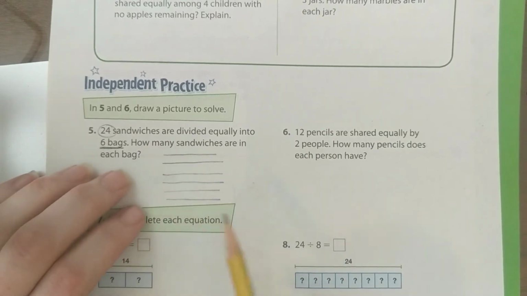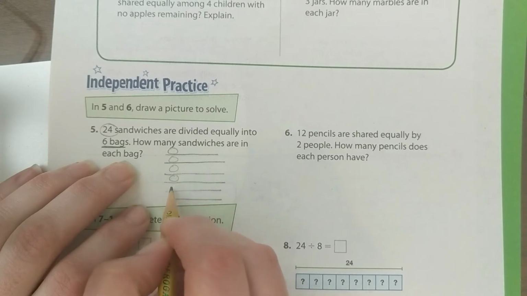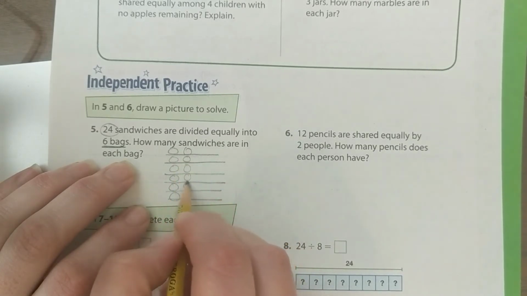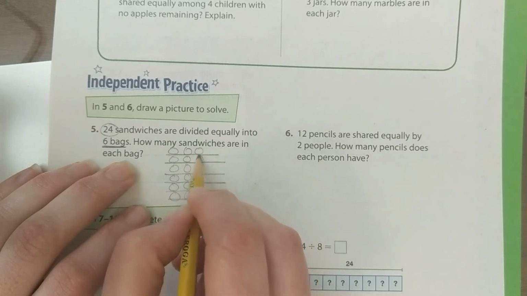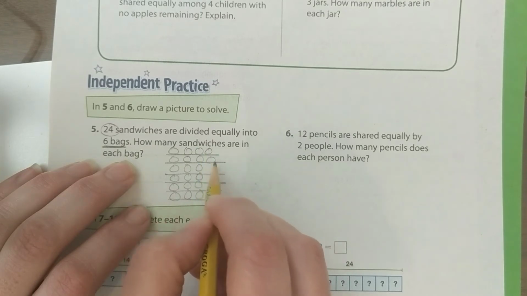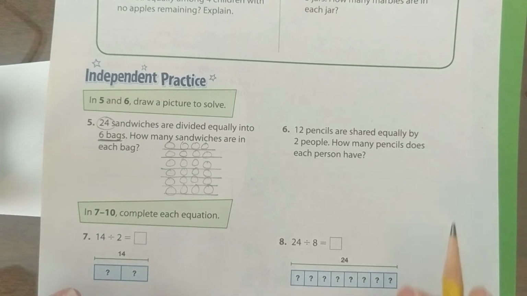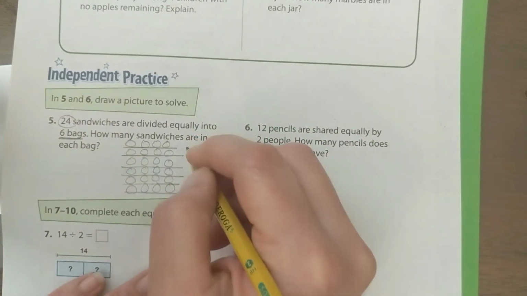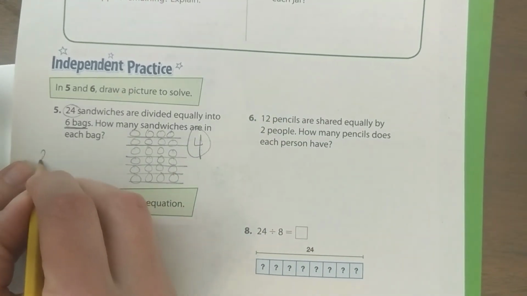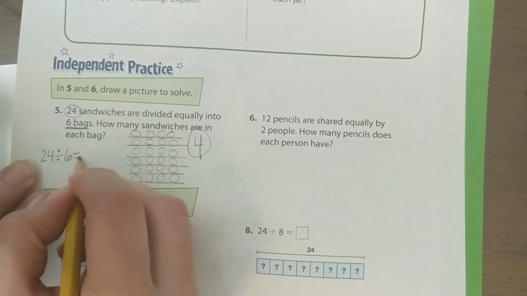Okay, I need to draw circles until I get to 24. I'm going to do 1 circle on each row. 1, 2, 3, 4, 5, 6, 7, 8, 9, 10, 11, 12, 13, 14, 15, 16, 17, 18, 19, 20, 21, 22, 23, 24. Okay, how many did each row get? 4. So 24 divided by 6 equals 4.